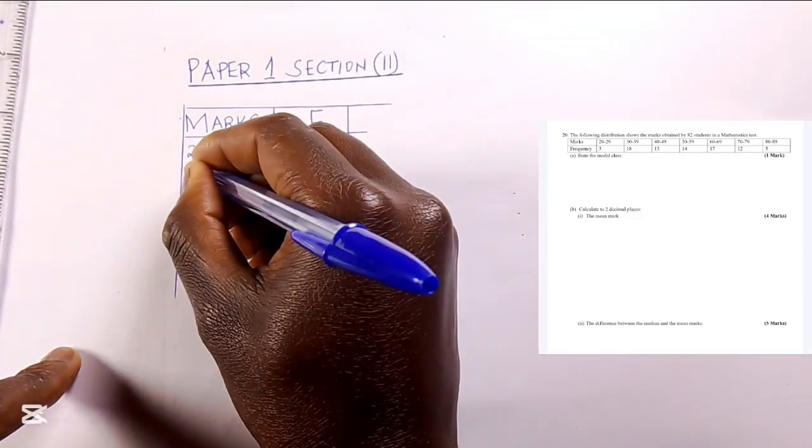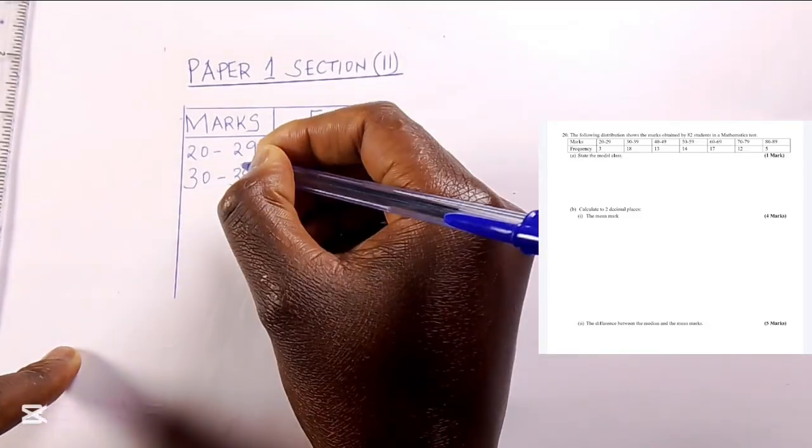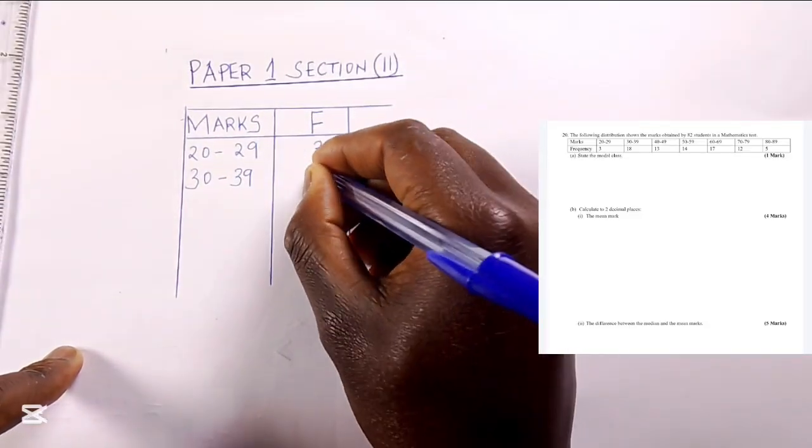We have 30 to 39 with a frequency of 18.